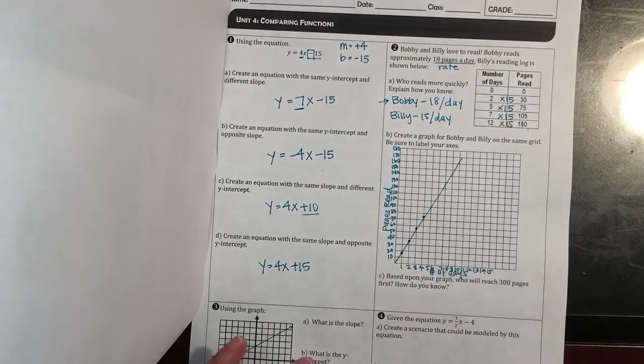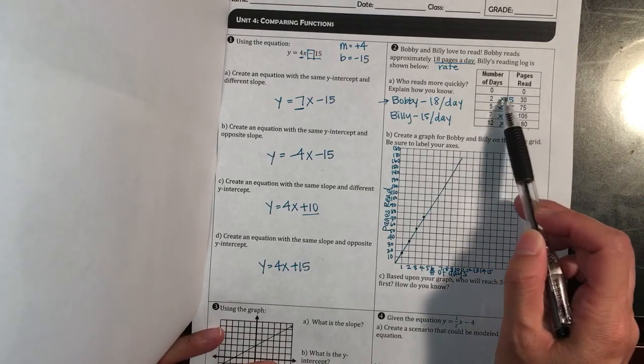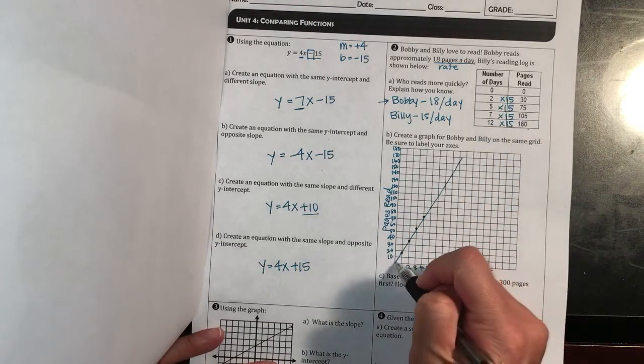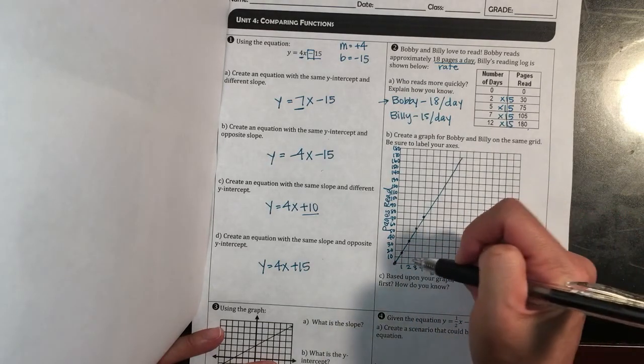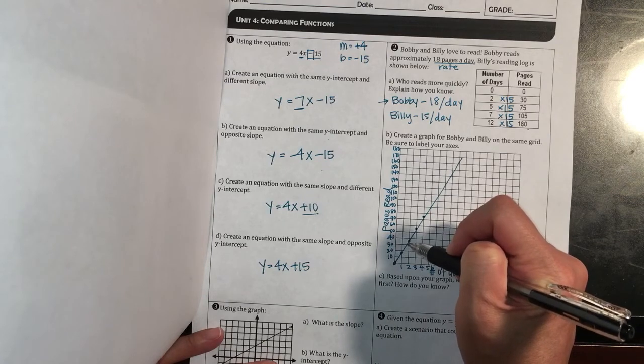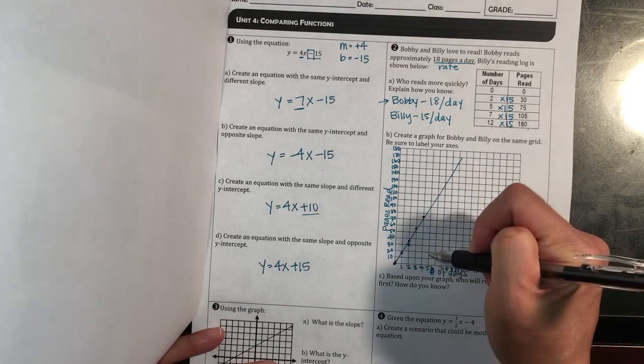Now I have to go ahead and figure out Billy's line. So Billy's line is a little bit easier because they kind of gave us the table already. So I'm going to graph at 0, 0 for Billy. And then I have 2, 30 right here. And then I have 5, 75.